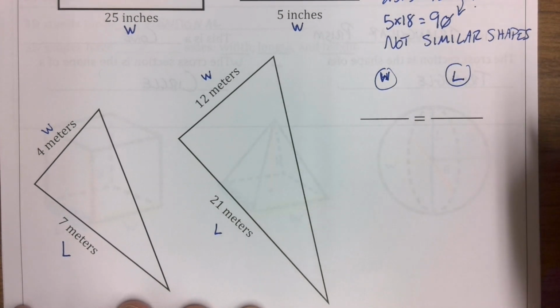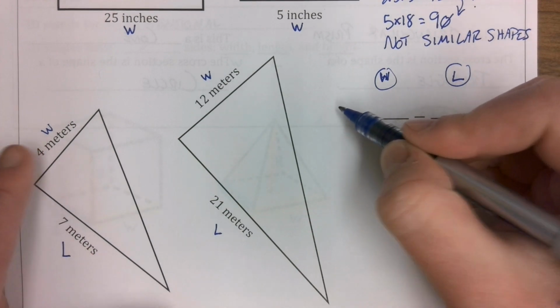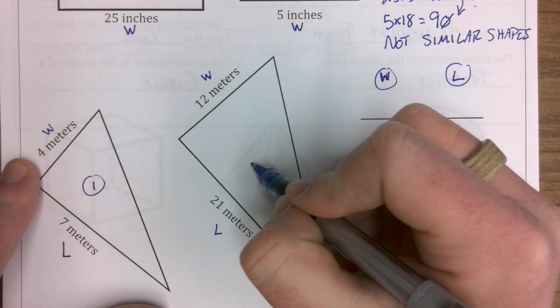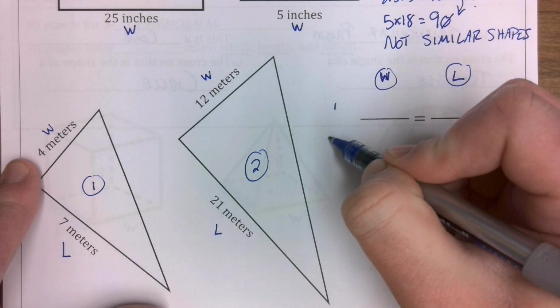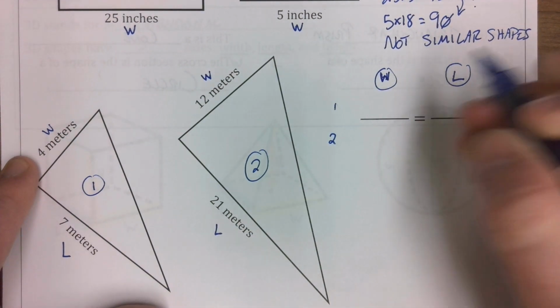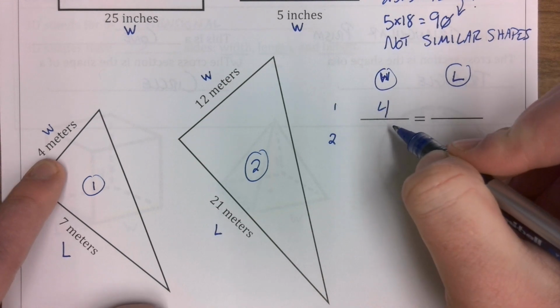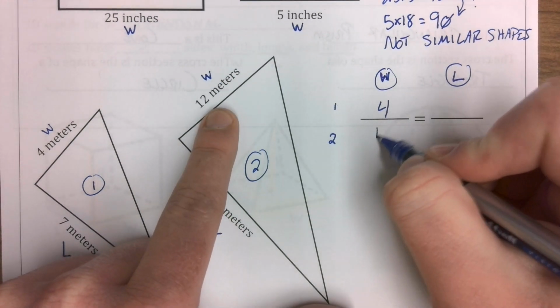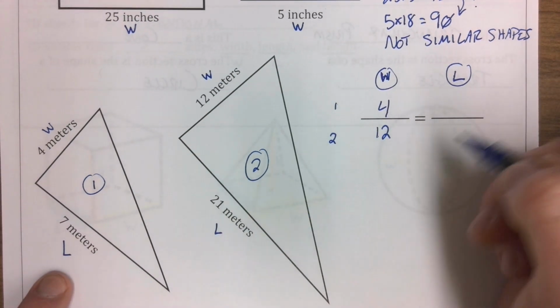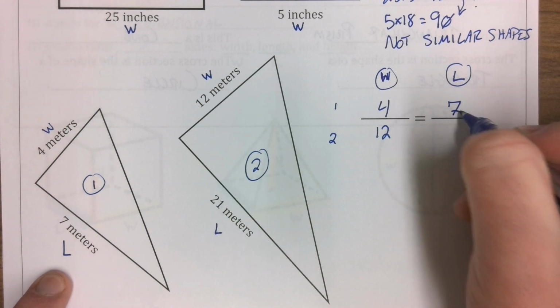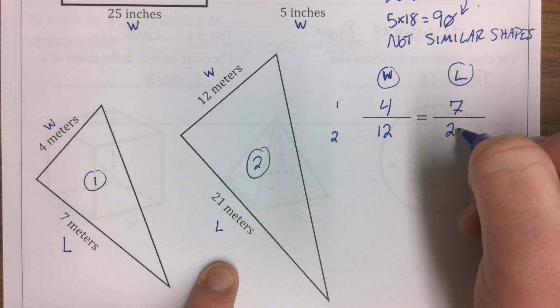I'm going to put shape number 1 on top and shape number 2 on bottom. The width of number 1 is 4. The width of number 2 is 12. The length of number 1 is 7. The length of number 2 is 21.